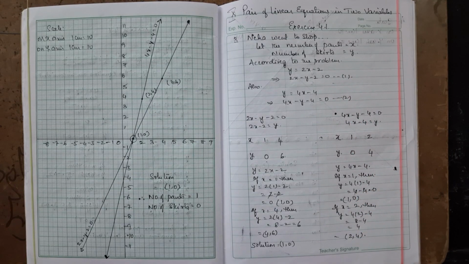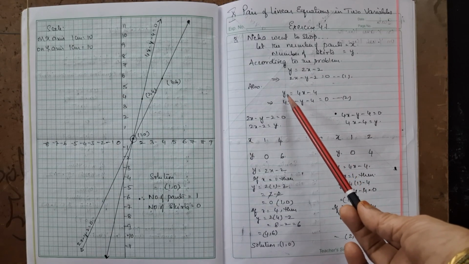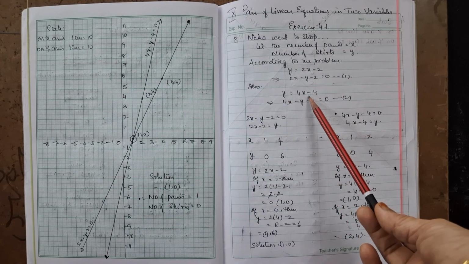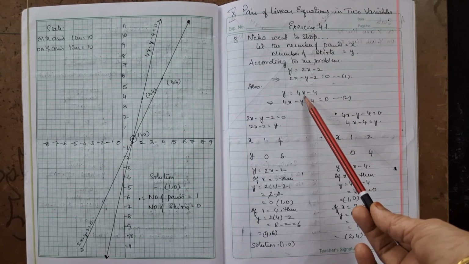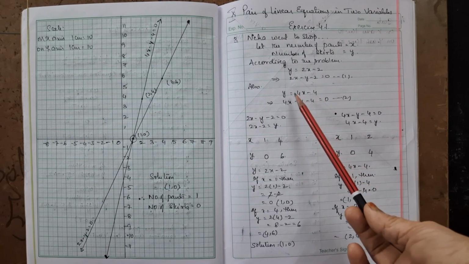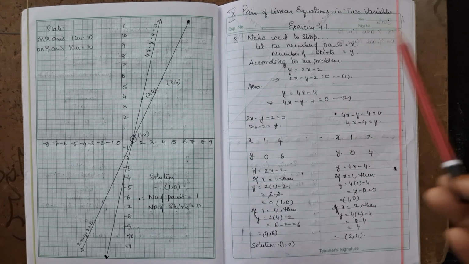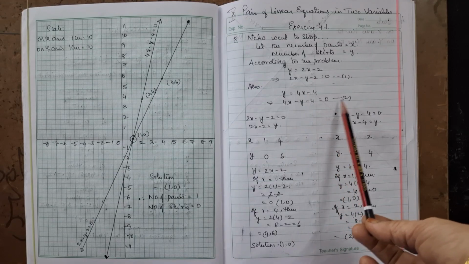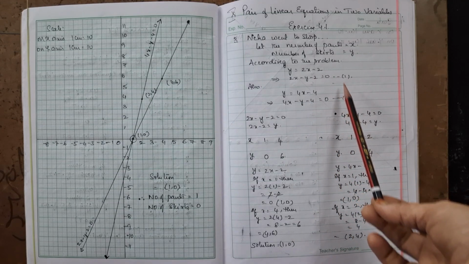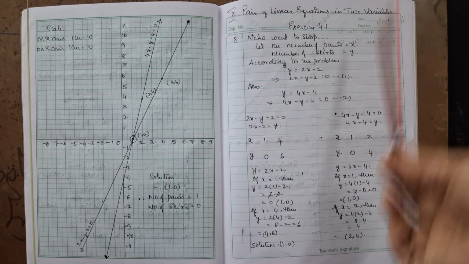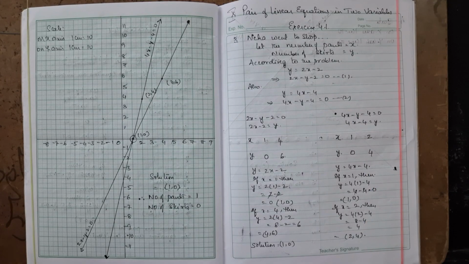And the other one, what she said: and the number of skirts is 4 less than 4 times the number of pants. The number of skirts Y is equal to 4 less than 4 times the number of pants. 4 times pants is 4x, minus 4. So this is how she has given. So this equation can be written as 4x minus y minus 4 is equal to 0. So this is the second equation. So first equation and second equation we have got.